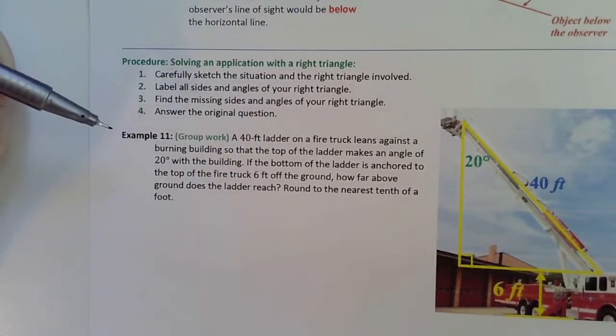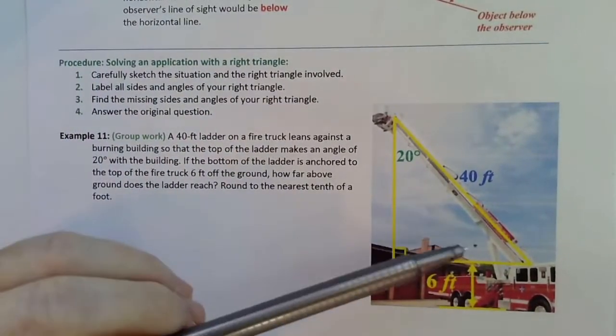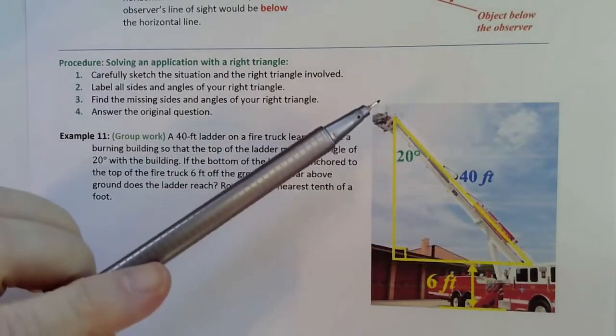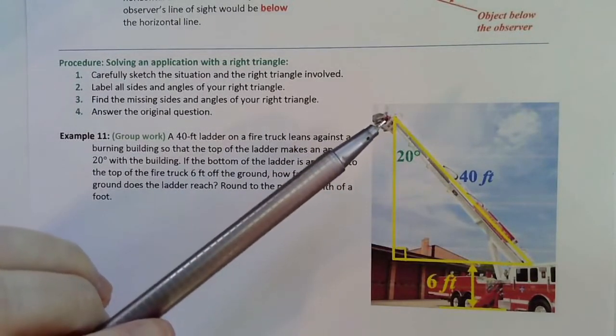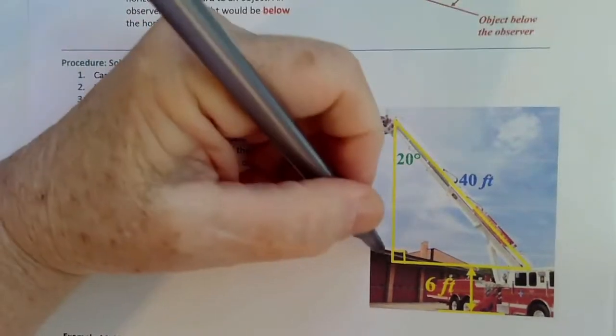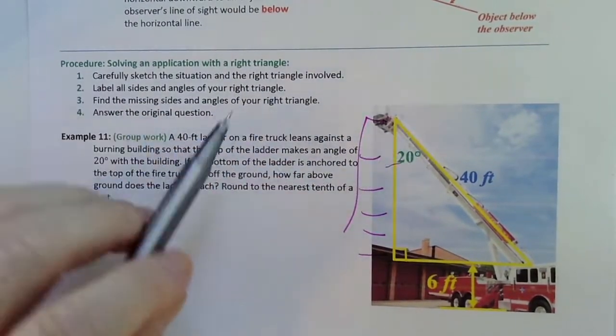So question 11, a 40-foot ladder is on a fire truck. It leans against a burning building so that the top of the ladder makes an angle. So there's a building here, we're pretending. The top of the ladder makes an angle of 20 degrees with the building.